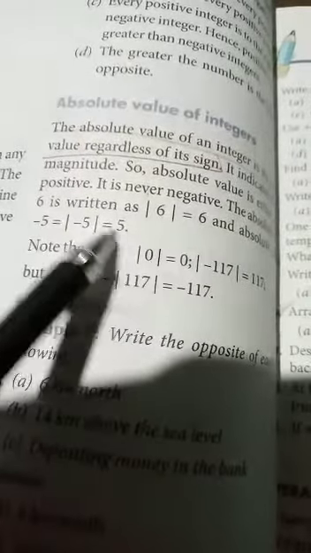Okay, and we denote it with this bracket. So absolute value of 6, whether plus or minus, we don't care. That means the absolute value will always be 6. Minus 5, we will not look at the sign. The absolute value of minus 5 is simply 5. We take only the number, we will not take the sign. Okay, so I hope it's clear.